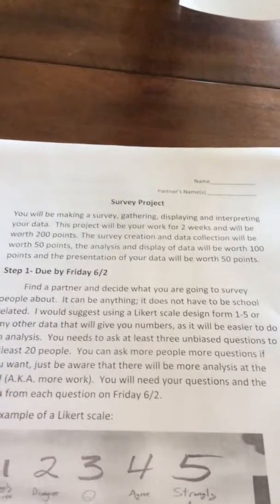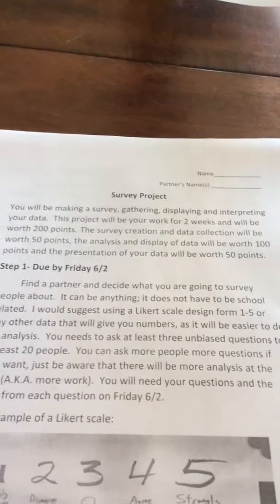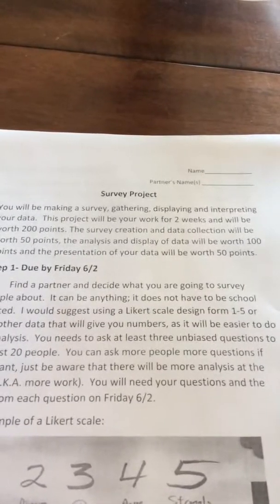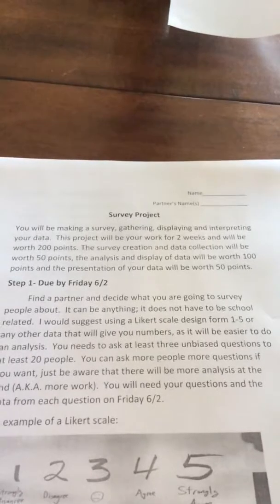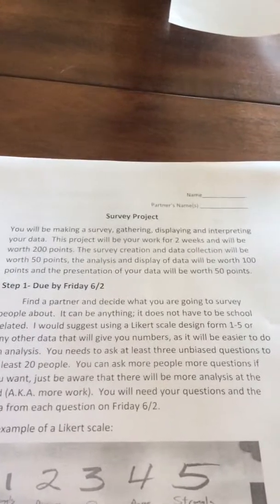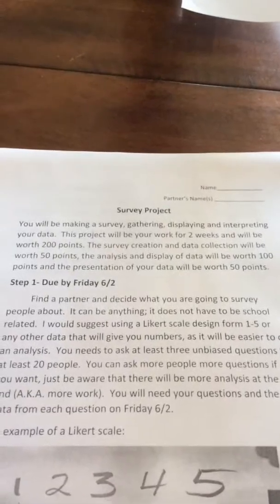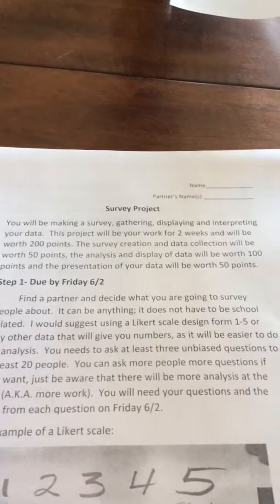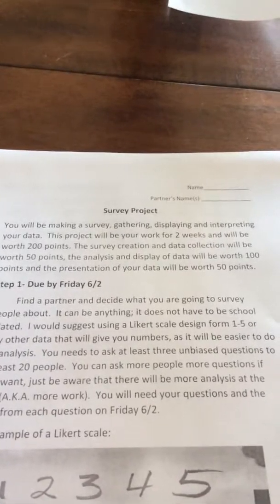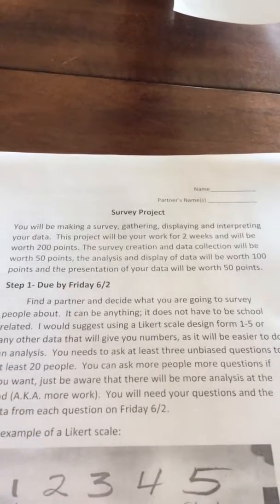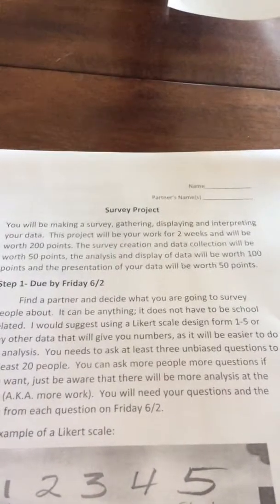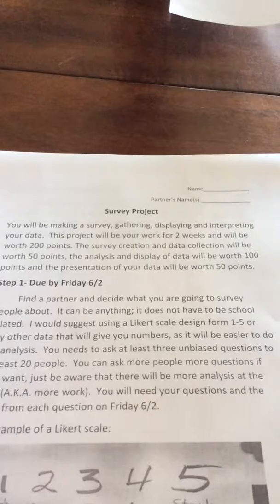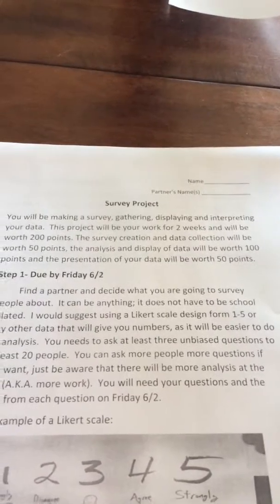The project will be your work for 2 weeks and is going to be worth 200 points. That is a significant amount of points, and that can actually bring your grade up, or it really can bring your grade down. So I would recommend that you take this seriously. The survey creation and data collection will be worth 50 points. That's what you're going to be doing today, Tuesday, Wednesday, and Thursday. It's due on Friday. And the analysis and display of data will be worth 100 points. That's what we'll be doing starting Friday and next week. And then the presentation of your data will be worth 50 points. You're going to be doing a poster board and possibly class presentations if we have enough time.